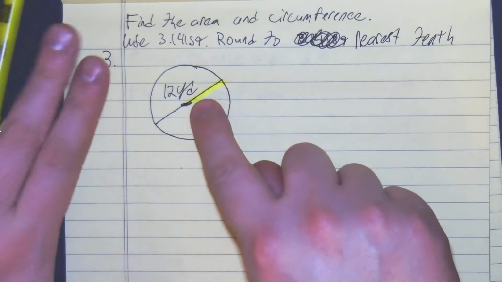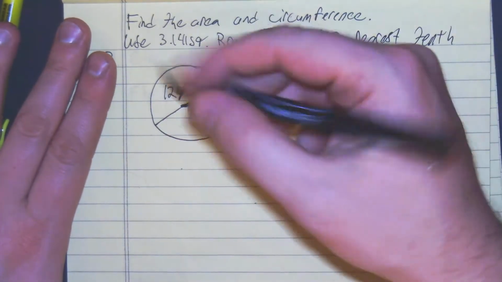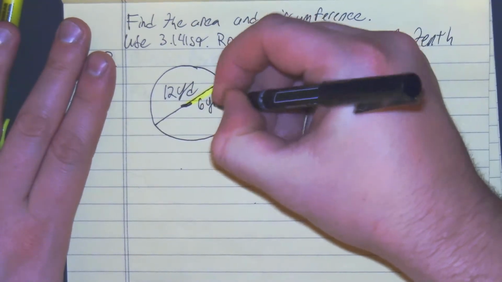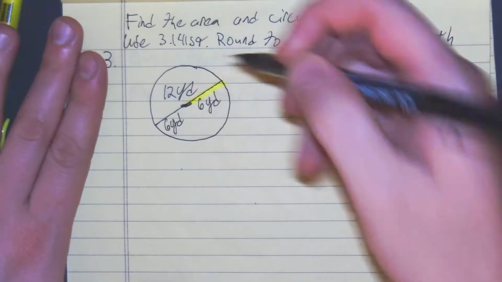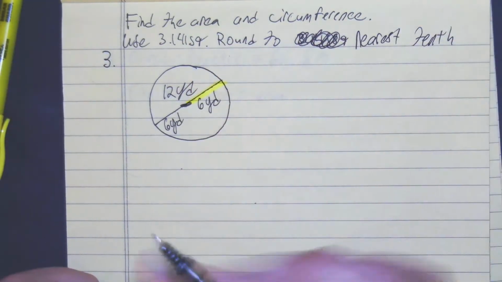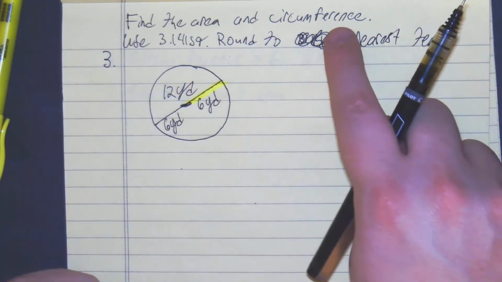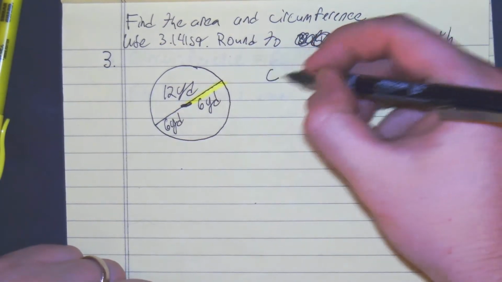So if we're given 12 here, half of 12 would be 6 yards. And if that's 6 yards, the other half would have to be 6 yards. So 6 plus 6 is 12, so I know we did that right. Let's first find the circumference.